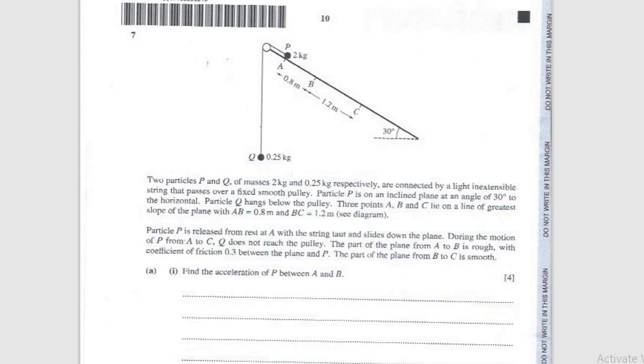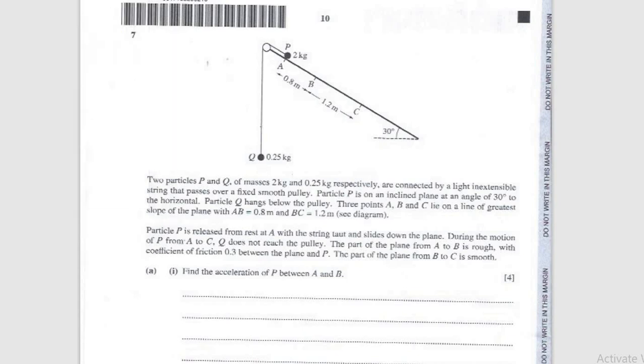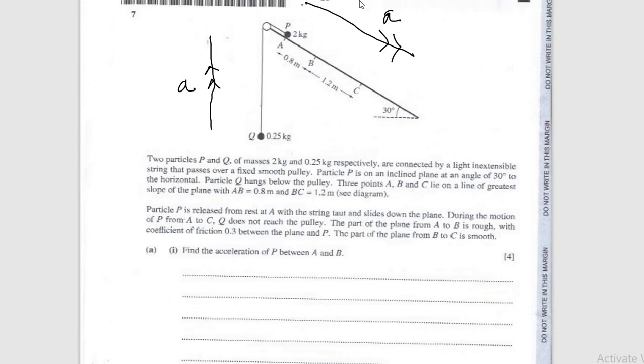According to the question, once they release particle P, it will accelerate in this direction, while the one hanging freely will accelerate upward. But the question now asks us to find the acceleration between the rough part A and B.